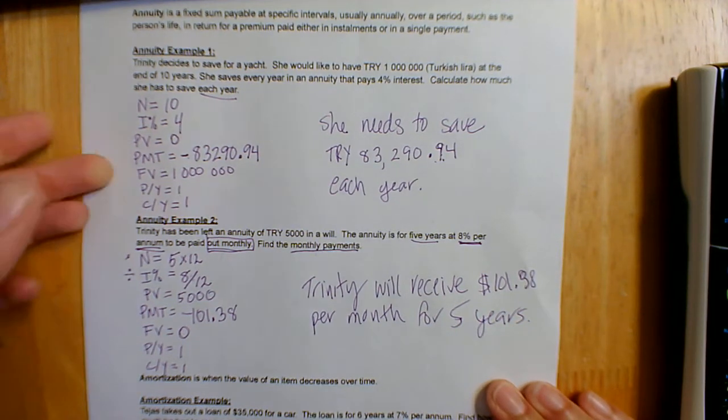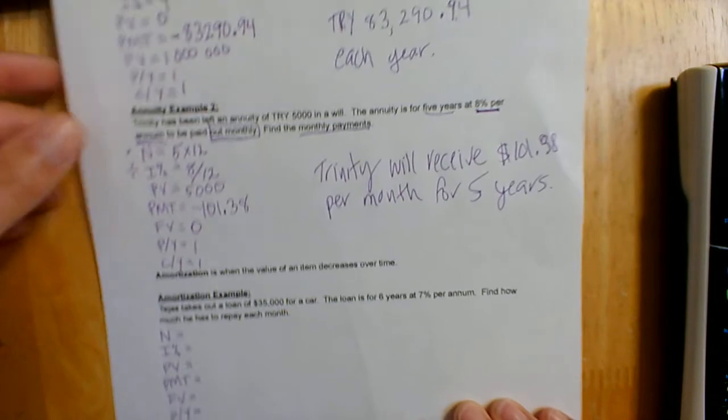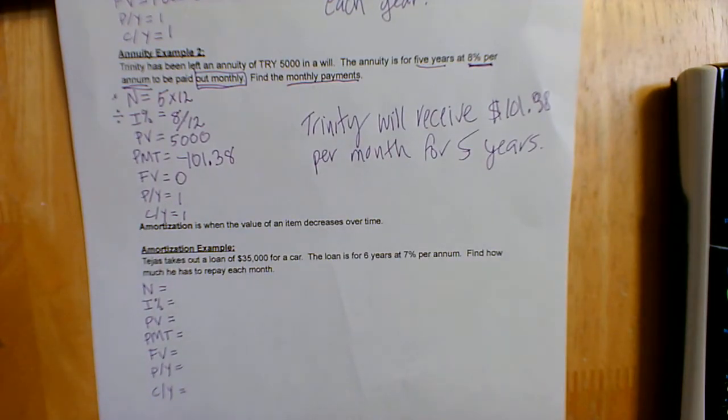Okay, our last example is amortization, and this is where these are your car loans, everybody. This is your loan. So taking out a car loan, taking out a loan for a house, that's amortization. And amortization is when the value decreases over time. You buy a car, you drive it off that lot, its value went down.